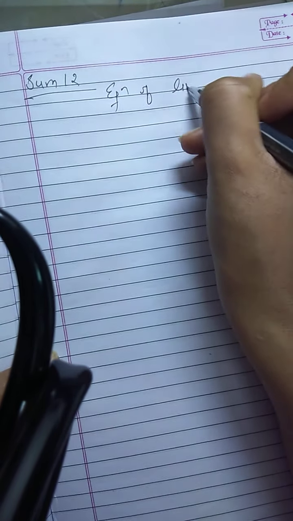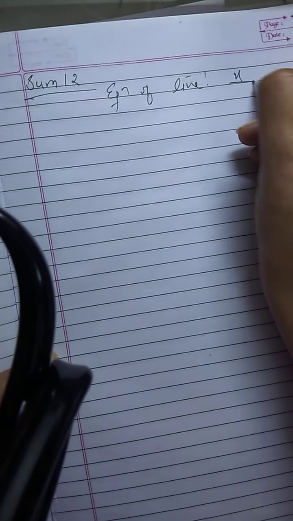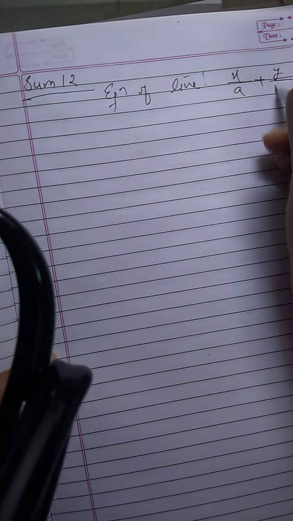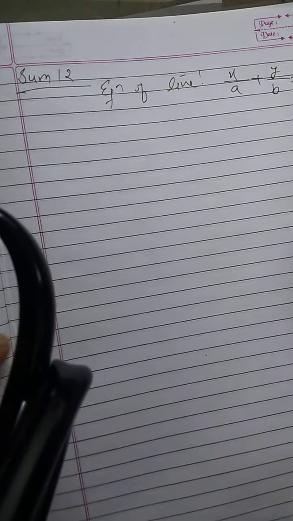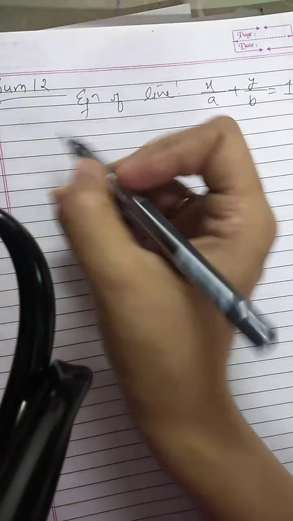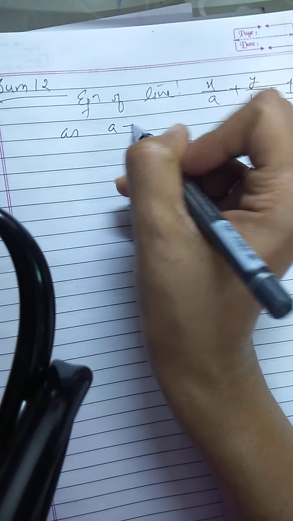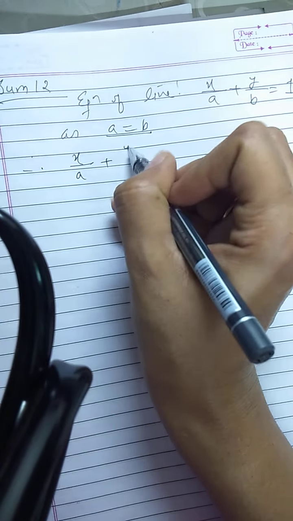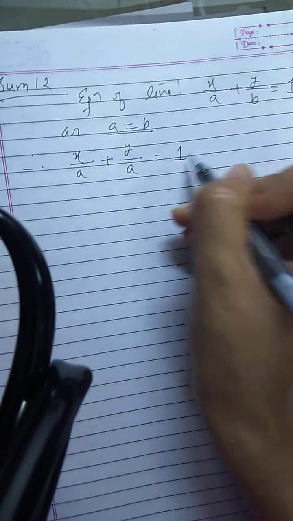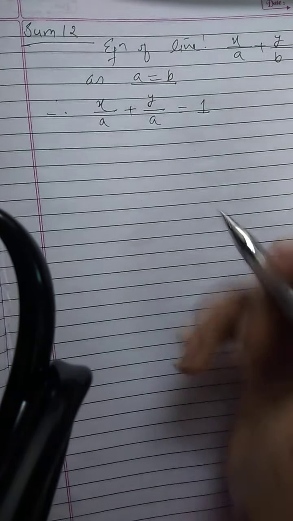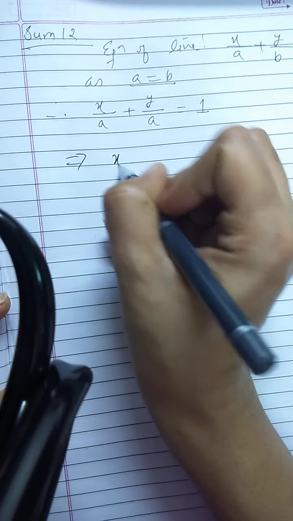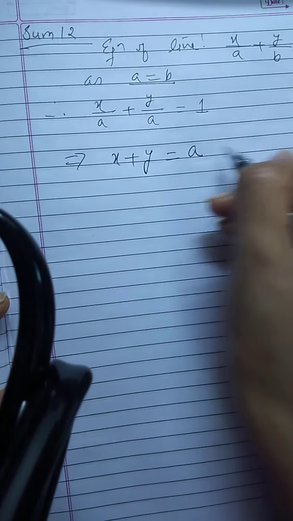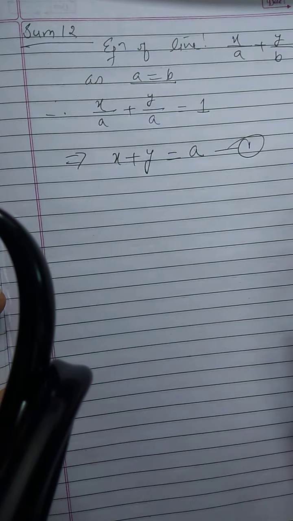So the equation of the line, what is that? x upon a plus y upon b equals 1. That is, x upon x-intercept plus y upon y-intercept equals 1. Now as we are given that a equals b, x-intercept is equal to y-intercept, therefore our equation will become x upon a plus y upon a equals 1, and if I simplify, we will get x plus y equals a. We can mark it as 1, right?